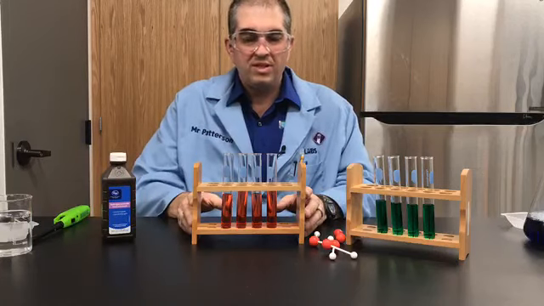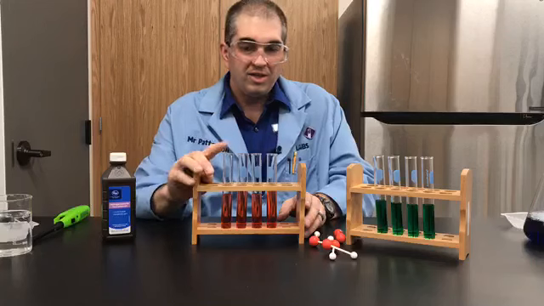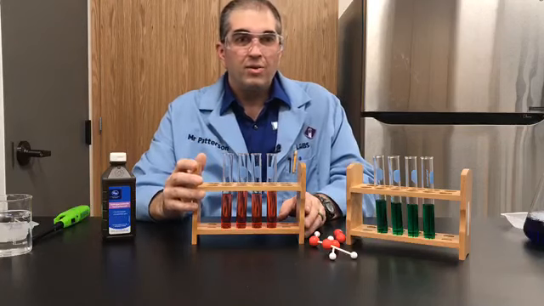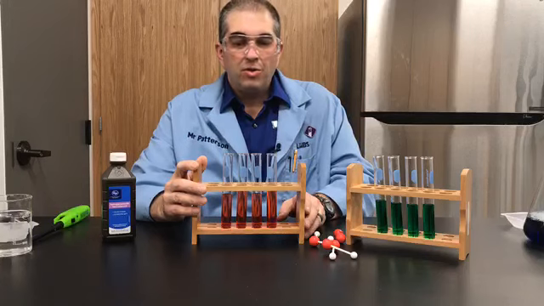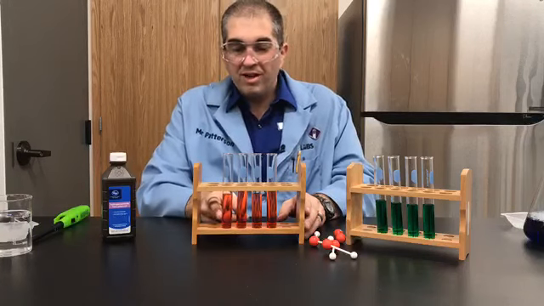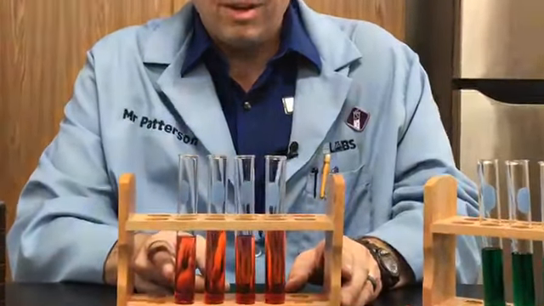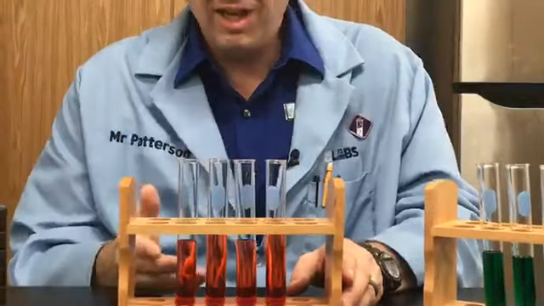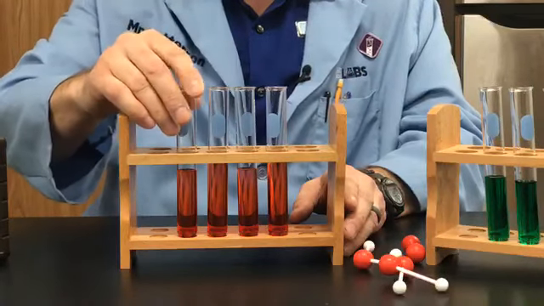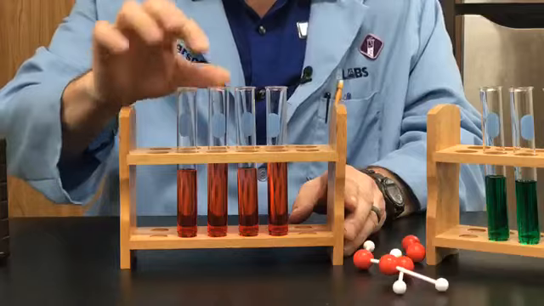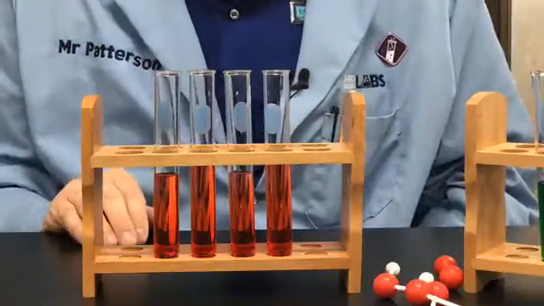So inside of these test tubes, right now, because light is shining on them, it's undergoing this decomposition reaction. All right, so can you all see the bubbles forming inside of this test tube? Oh, no, you can't, because it's happening so slowly that you don't really see anything happening. So we're going to use this test tube as our control, and then we're going to use these other test tubes to look at how we can speed up this reaction.